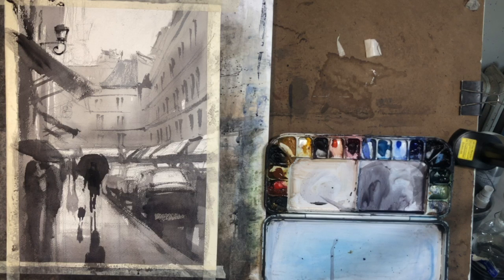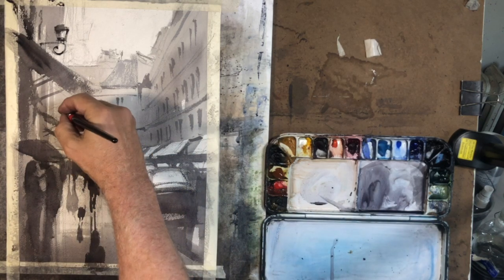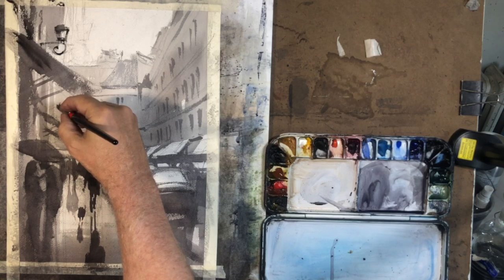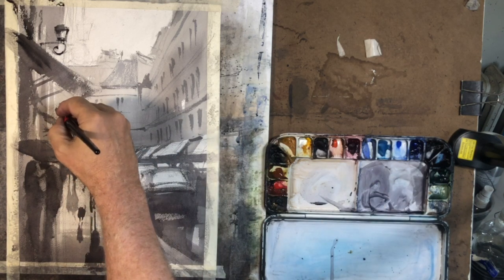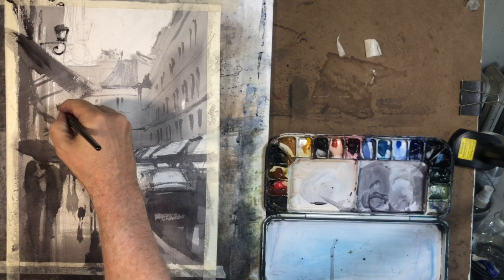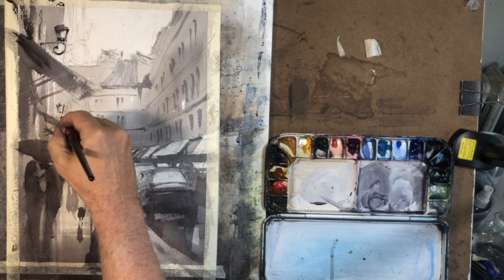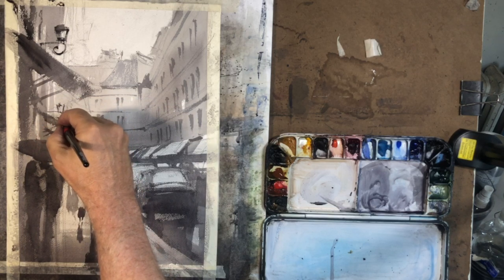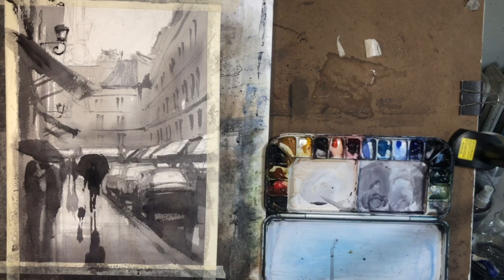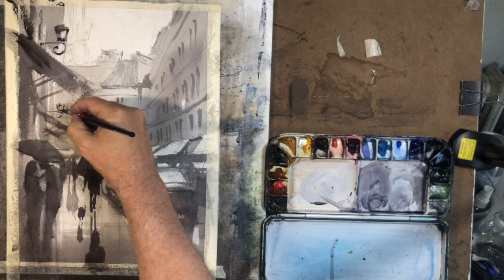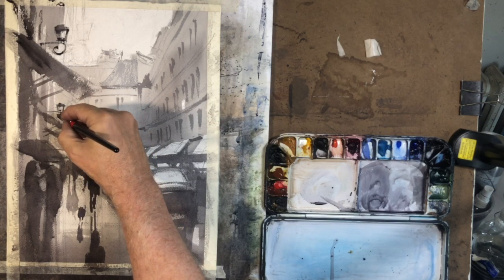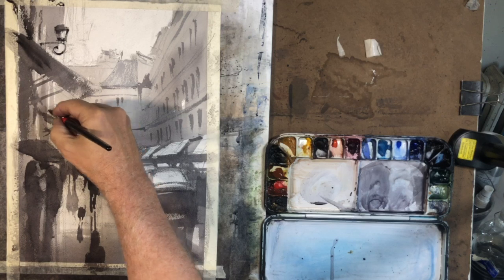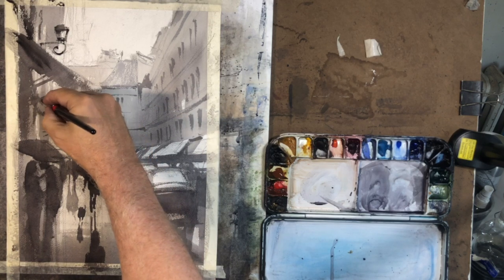Last, what I want to do, I forgot one of the lights down here. In the distance, small light, kind of lining up with this one. All fun.